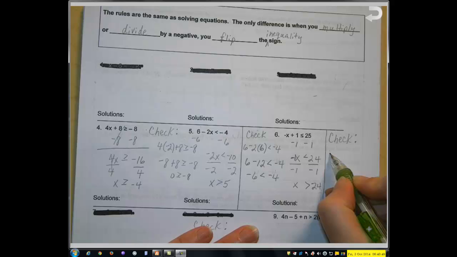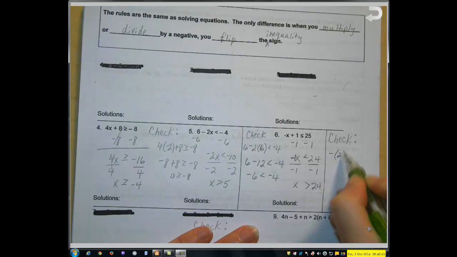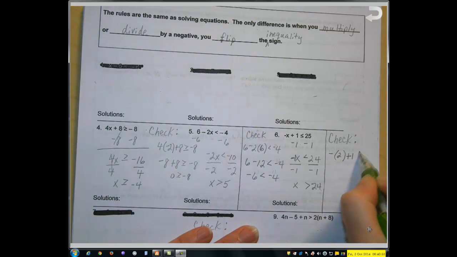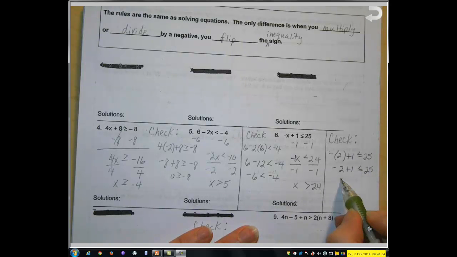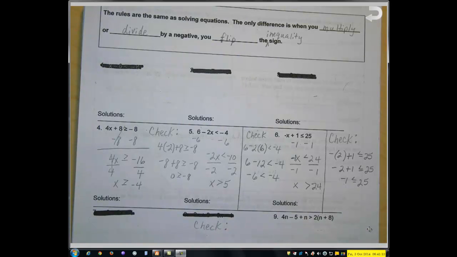So negative 2 plus 1 is less than or equal to 25. Negative 2 plus 1 is negative 1. Is negative 1 less than or equal to 25? Yes, it is. Okay, so let's go back and fill in our solutions.